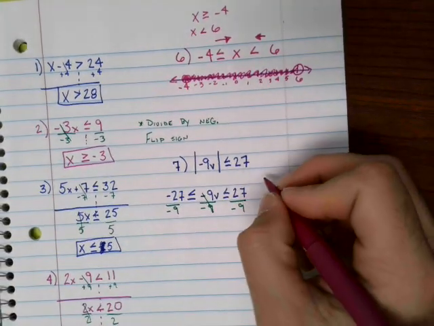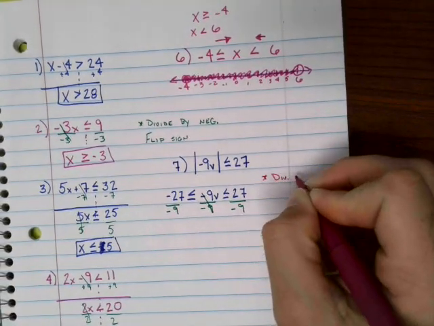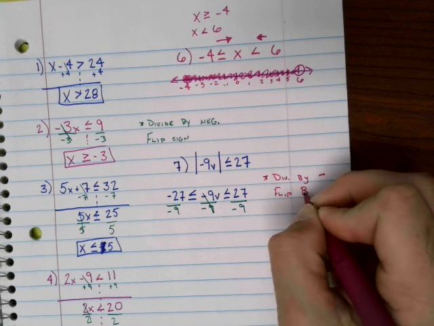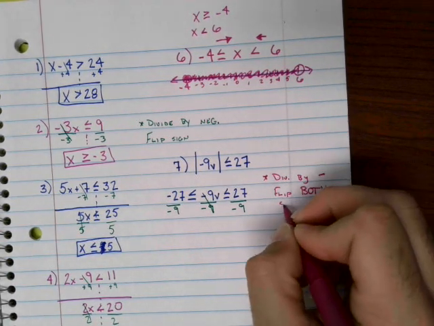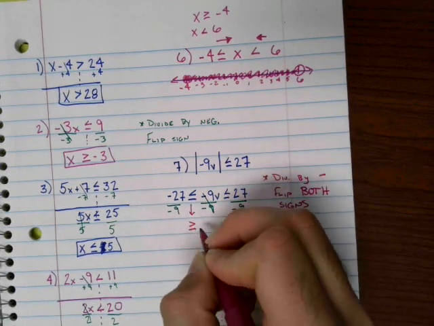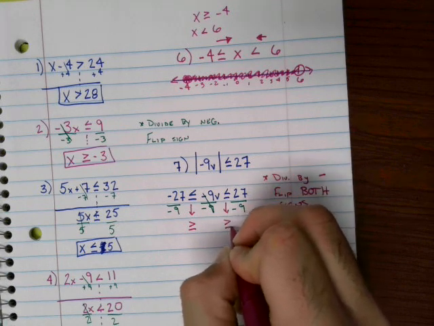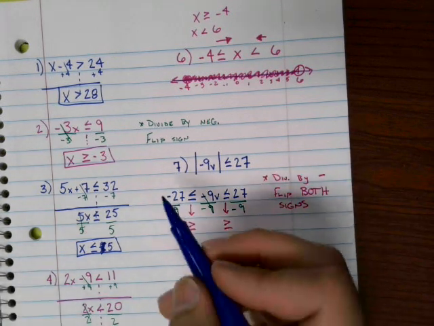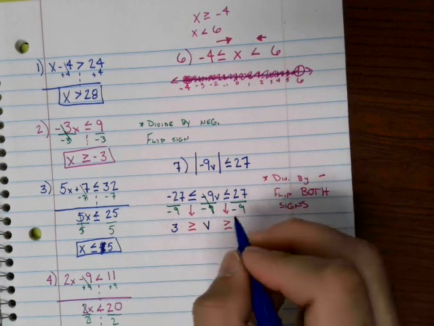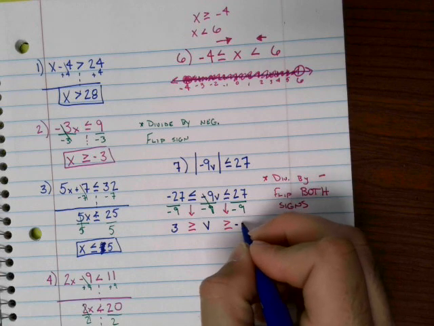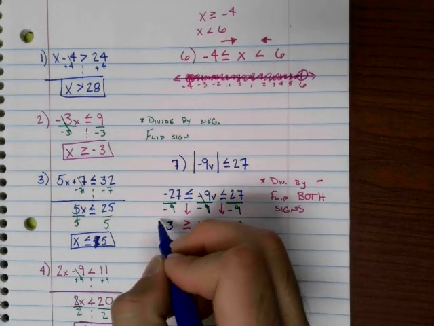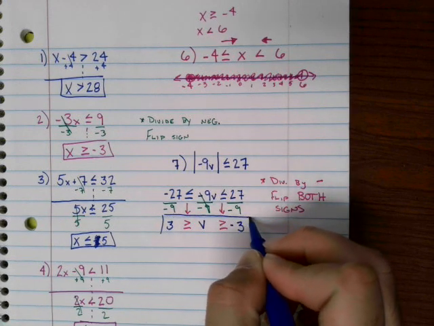We divided by a negative, so flip both signs. That means this sign will be greater than or equal to, and this sign will also be greater than or equal to. And then negative 27 divided by negative 9 is 3. All that's left in the middle is b, and this over here will be negative 3. So there's your answer to this one because b is by itself.